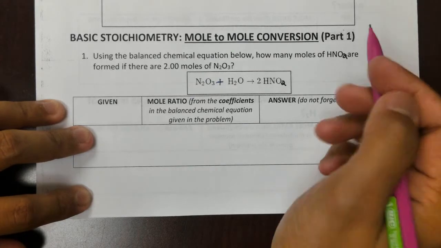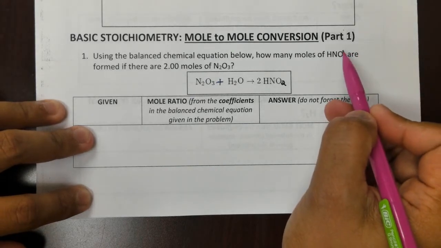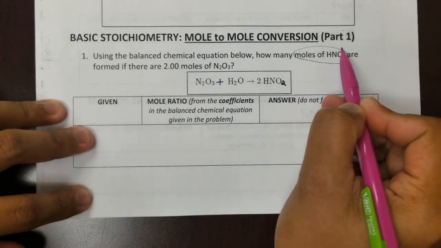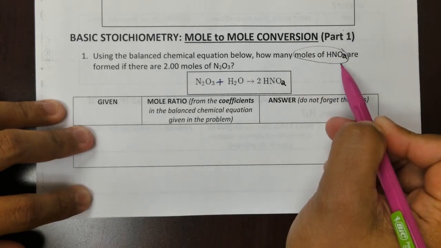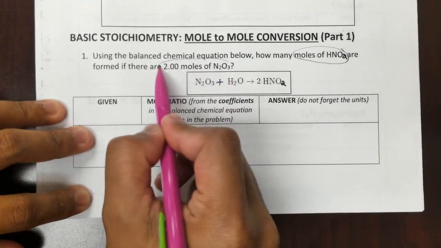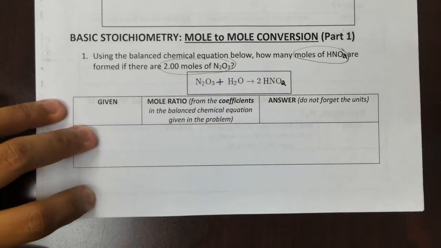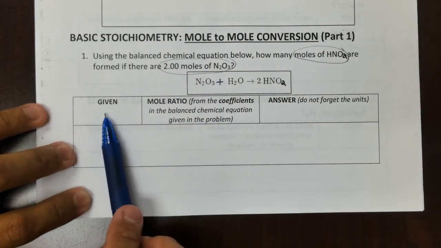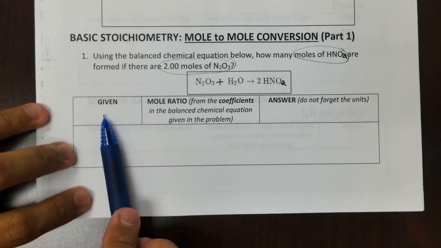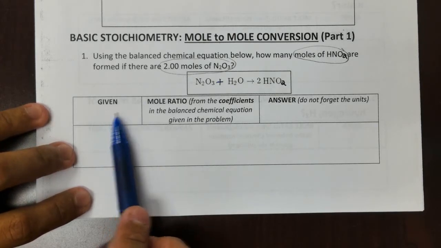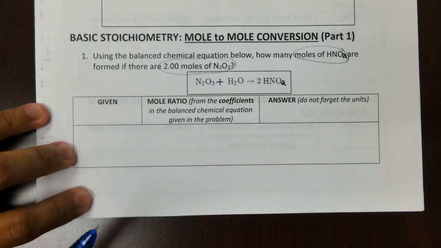So the first thing you need to do is encircle or highlight what you are asked. HNO2 is the one being asked, and what you're given is 2.00 moles N2O3. I placed here a format in chart form so that you know what's first, what's second, and what's the answer after that.